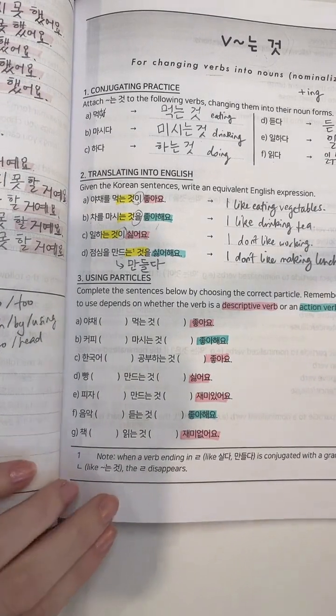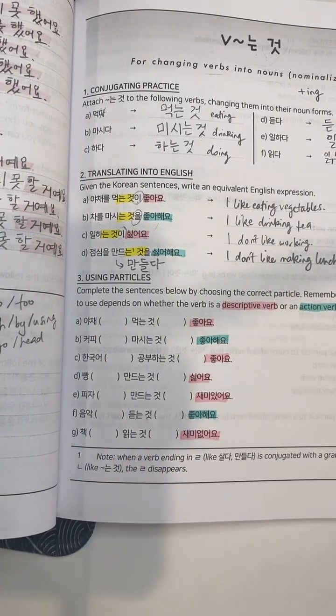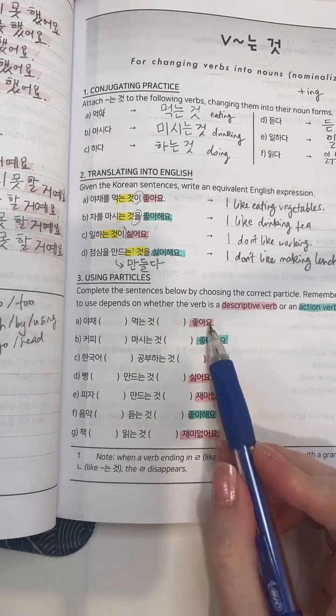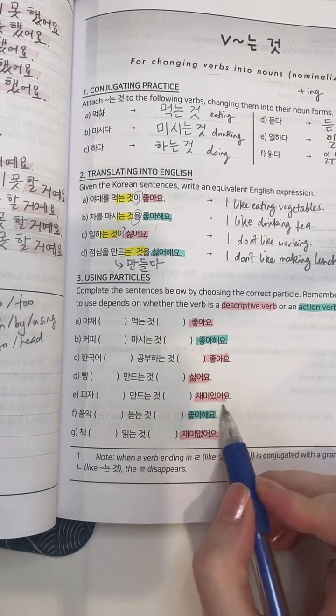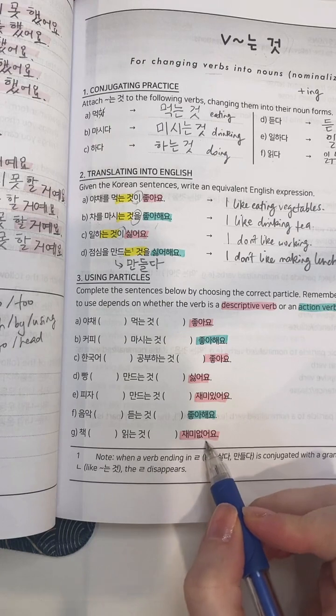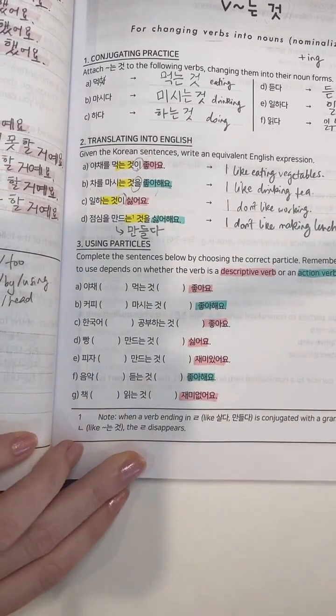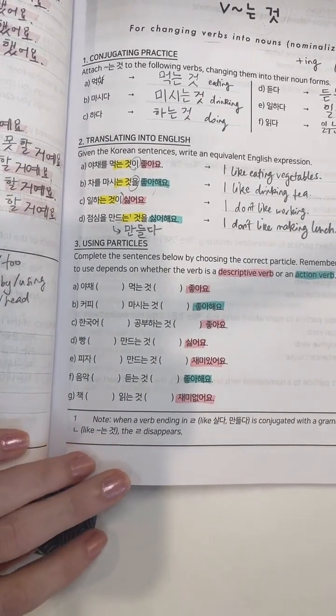And how do you know whether it's a description or an action? Well, you have to know what the word means first. And then it's fairly intuitive. So to like is an action, to be fun is a description, and to be boring is also a description. You have to know what the word means, and then you'll be able to sort of intuitively figure out whether it's an action verb or a descriptive verb.